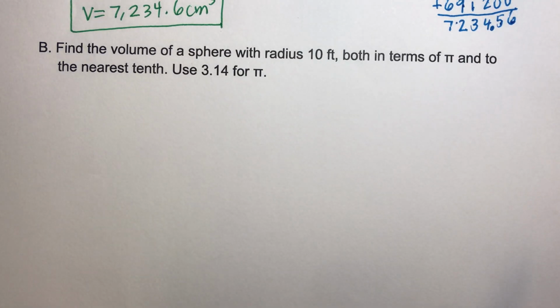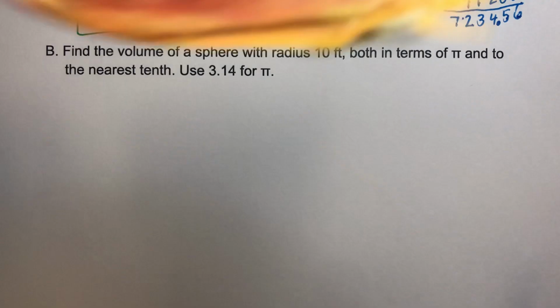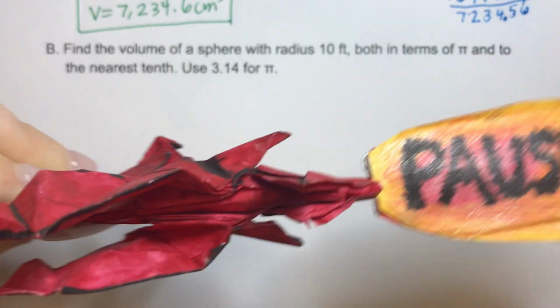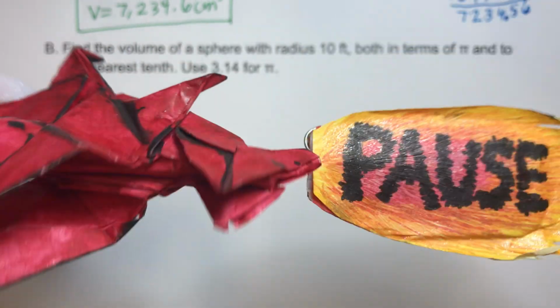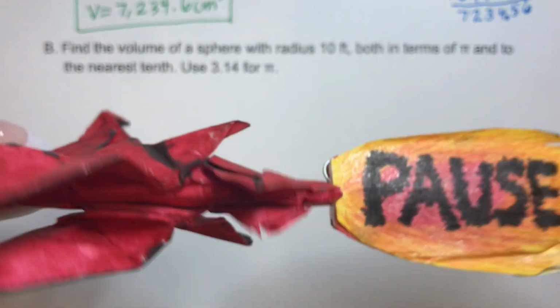Okay, it is your turn, ladies and gentlemen. So I want you to go ahead and try B. Here's my friend the pause dragon, reminding you to pause your device. Go ahead and work this problem out. When you get done, press play and we'll talk about it together. All right, see you in a bit.